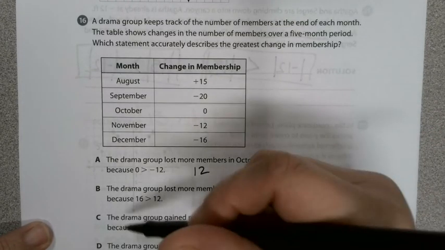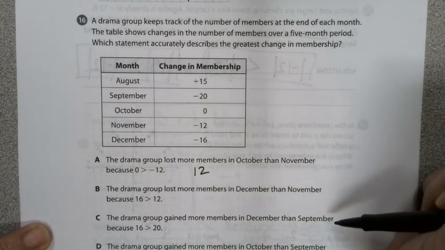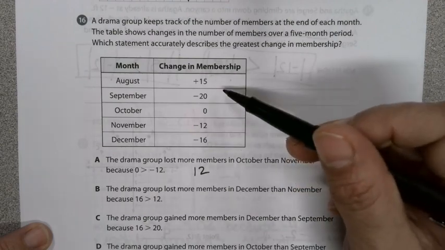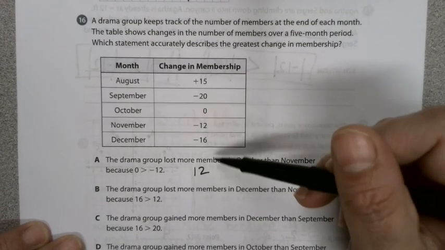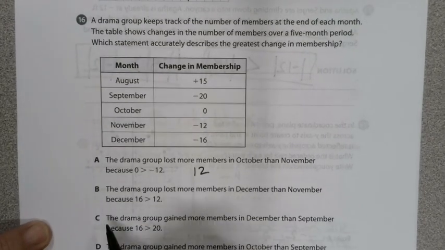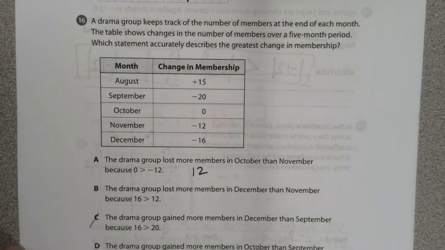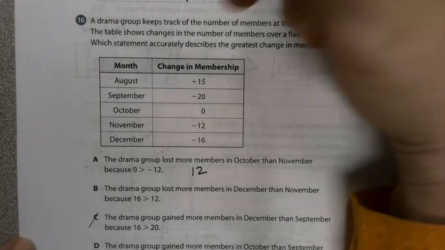The drama group gained more members in December than September. So 16 is not greater than 20, so no, it can't be that. The drama group gained more members in October than September because 0 is greater than -20.